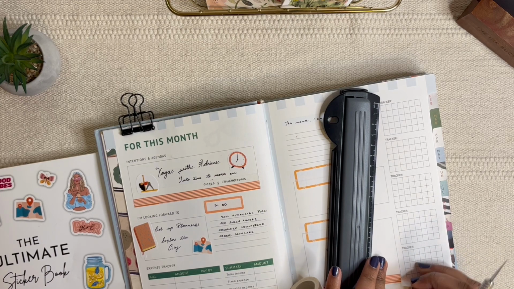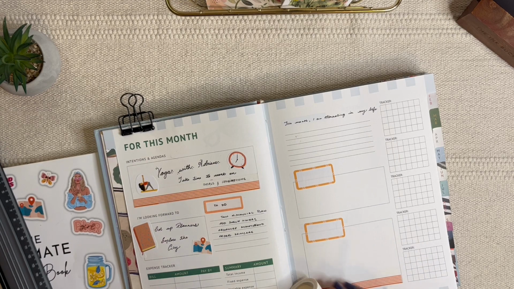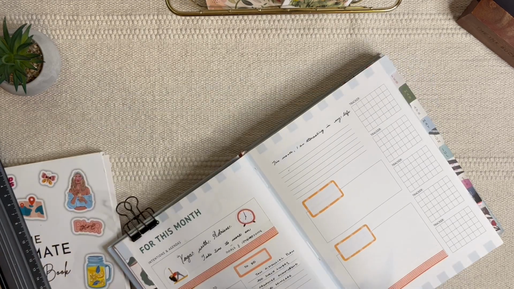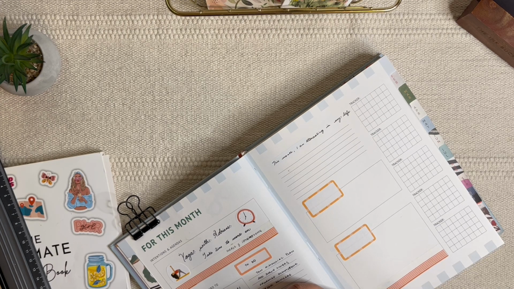I just experience a lot of joy, and I recommend you to try it in case you haven't tried using stickers, or if you've been saving stickers and all that.